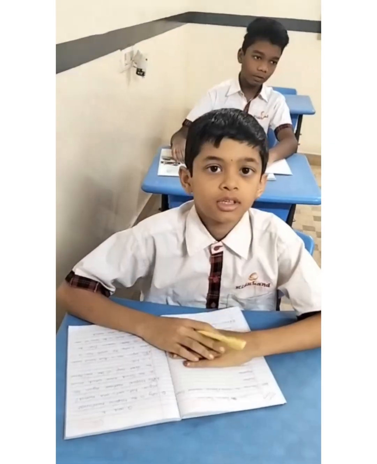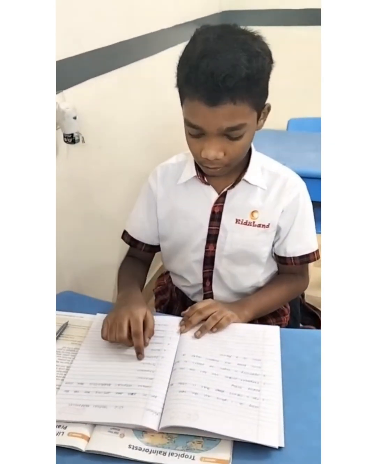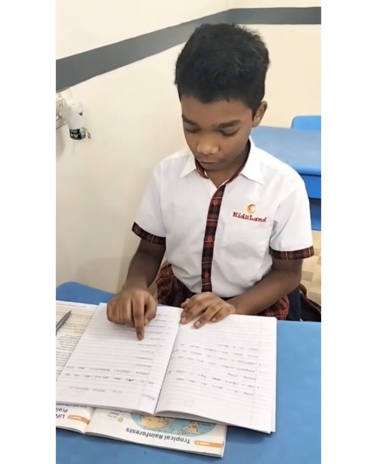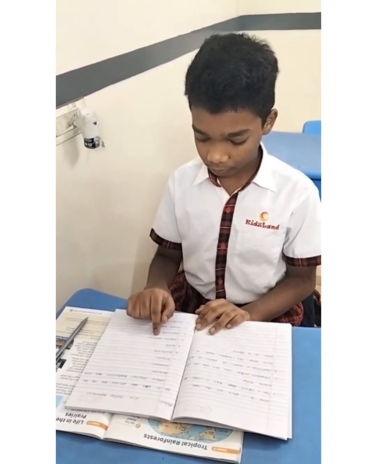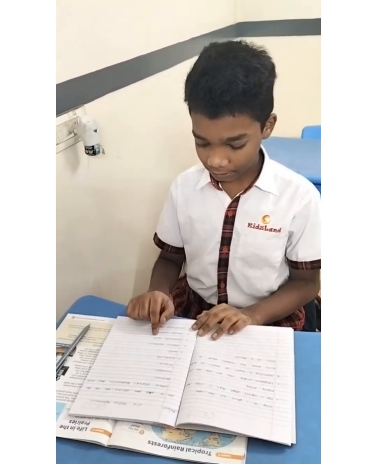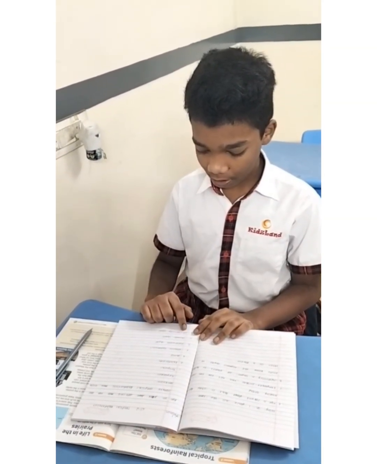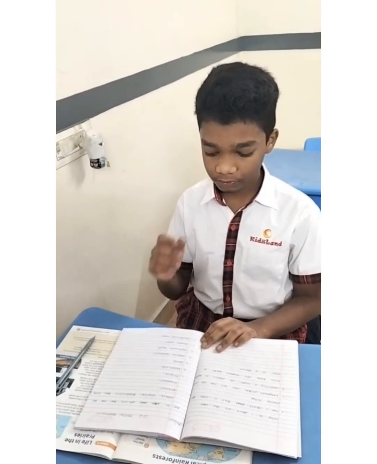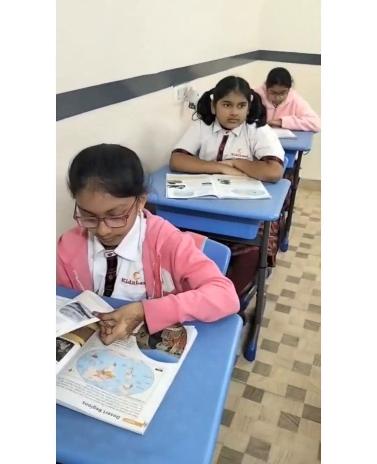Good. Read keywords. Tropical rainforest, humid, Amazon rainforest, emergent layer, canopy layer, understory layer, forest floor. Okay. Good.